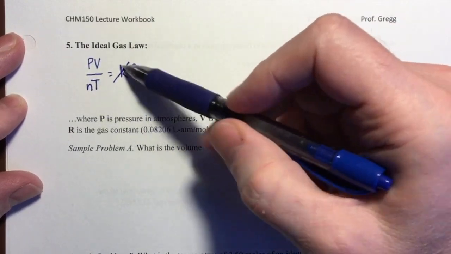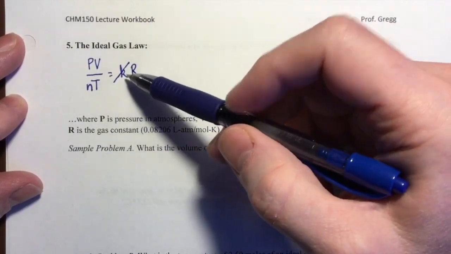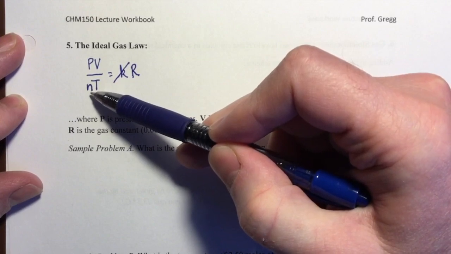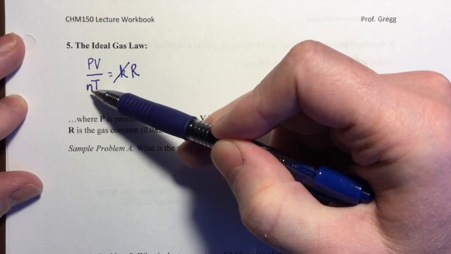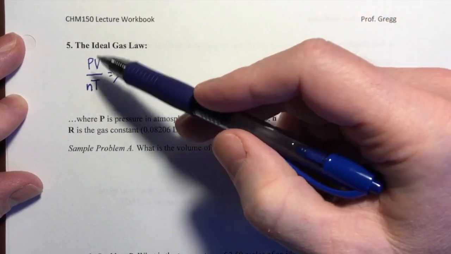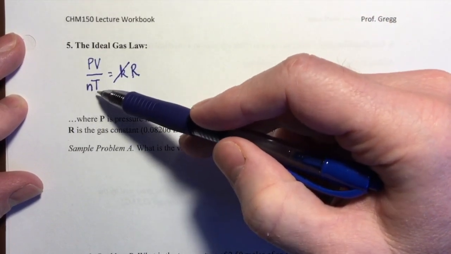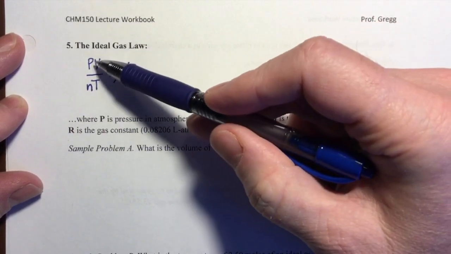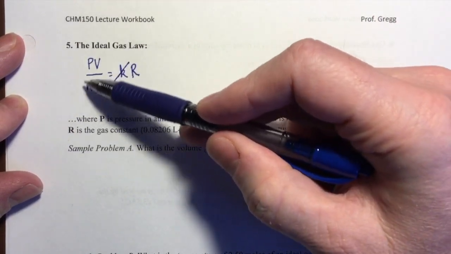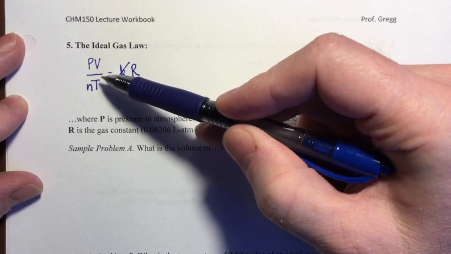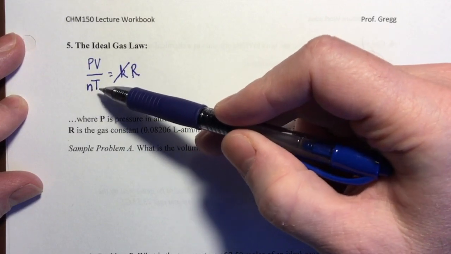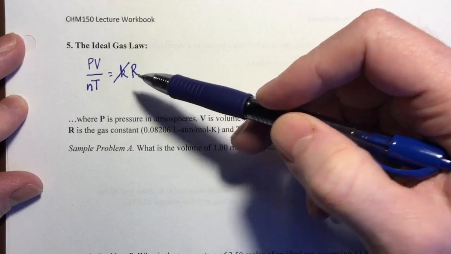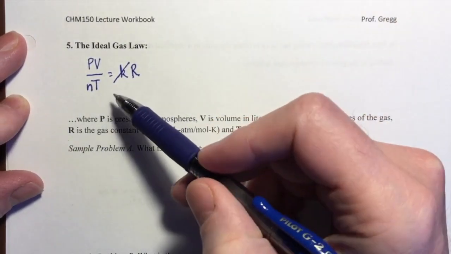So this is a variation of the combined gas law that adds in the number of moles of gas by considering Avogadro's law as well. So this relationship, PV over NT equals R, is a new proportionality relationship between the pressure and volume and the number of moles of gas and the temperature, in Kelvin of course, and that equals some constant R.